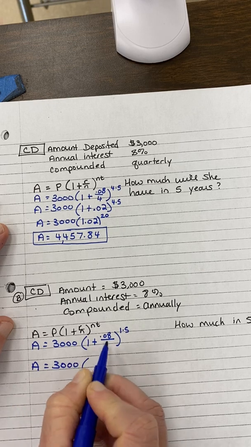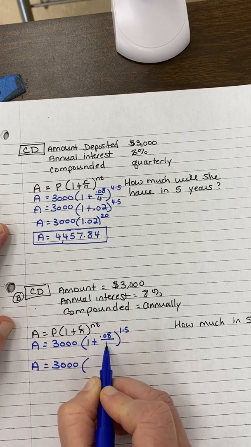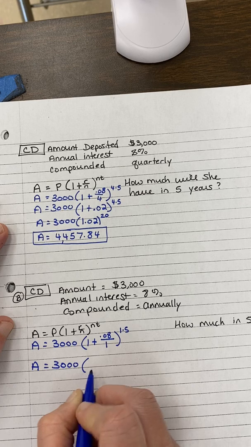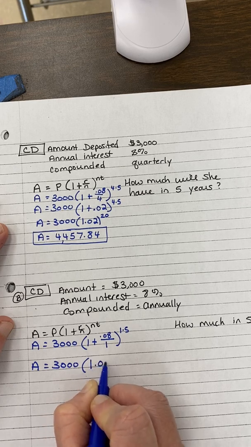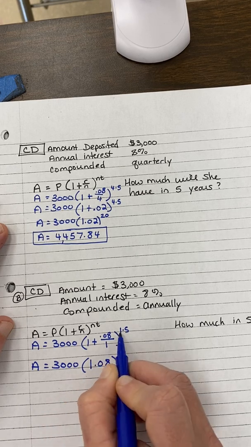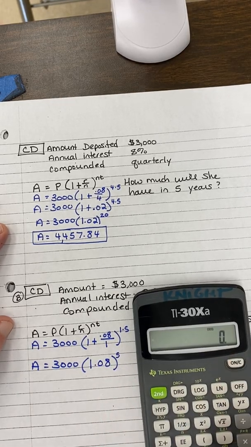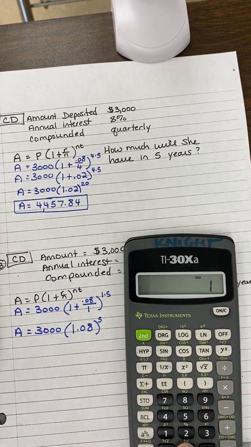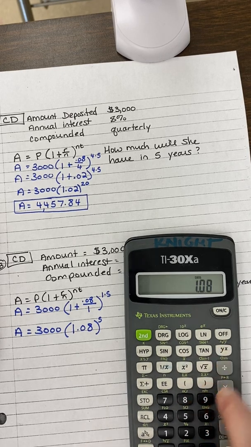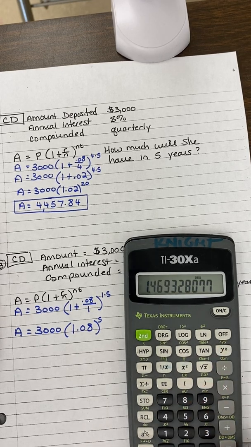Let's spiffy up in here. I know that 0.08 divided by 1 is 0.08. Adding that, so I have 1.08 raised 1 times 5 is 5. Okay, so now I take my calculator. 1.08 raised to the 5th power times 3,000.